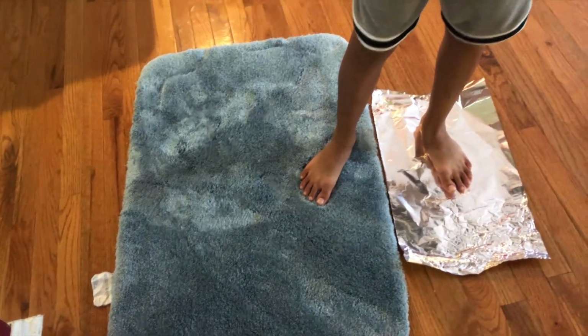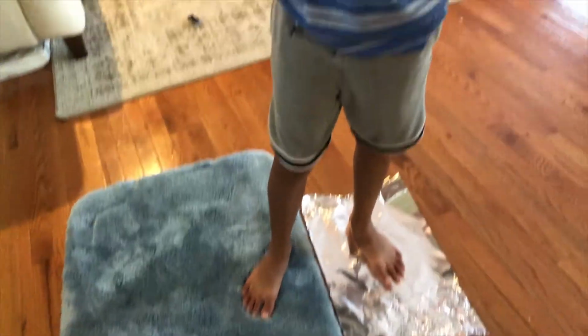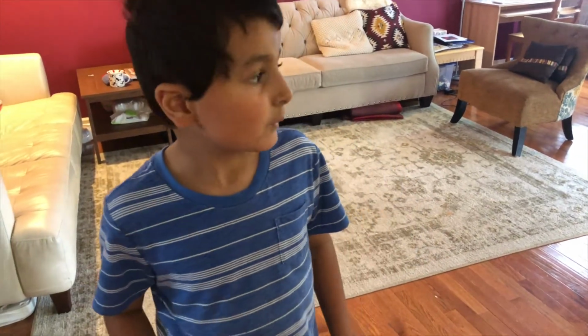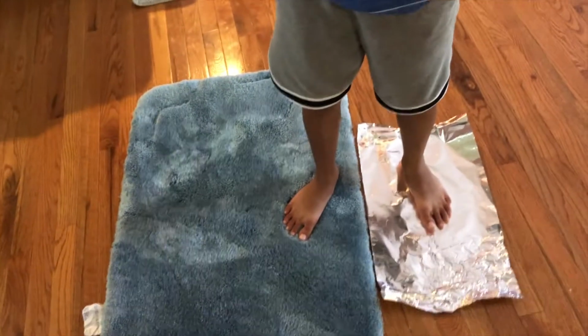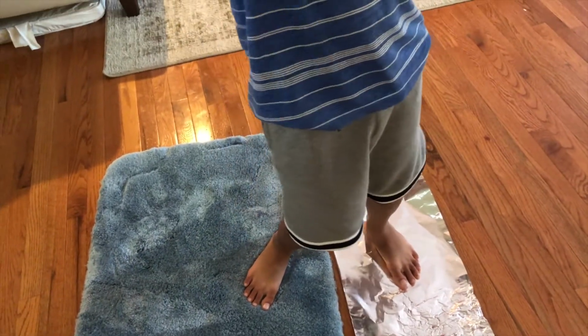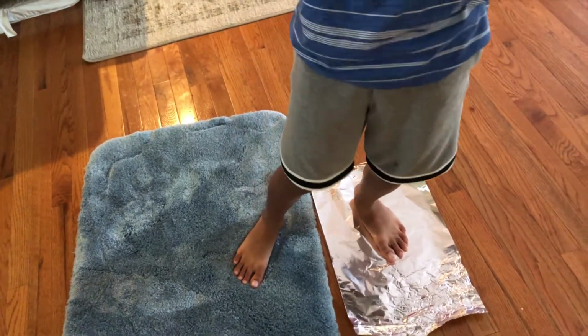Okay. So in winter, if you were to build a house, would you cover your house in carpet or in aluminum foil? Carpets. Why? Because carpets would make the house warmer. Okay, are they good conductors or bad conductors? Bad conductors and good insulators of heat and electricity.